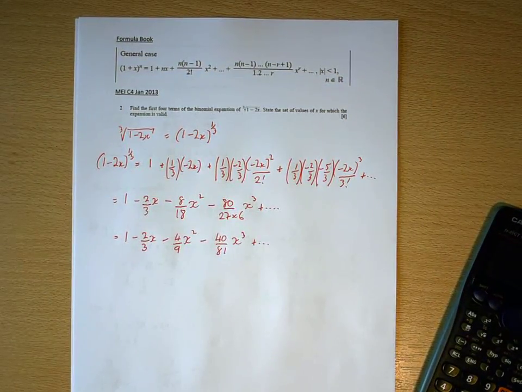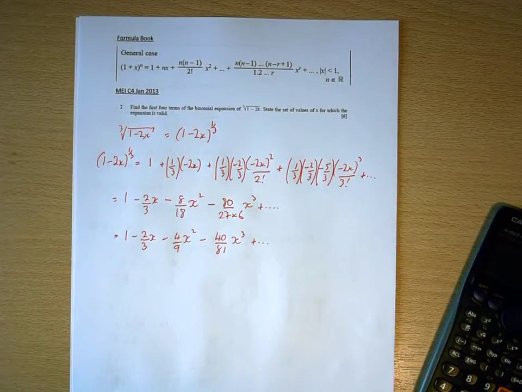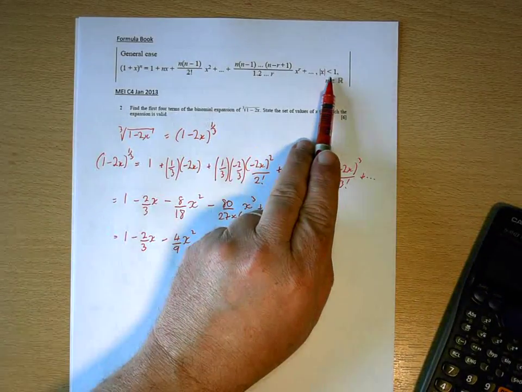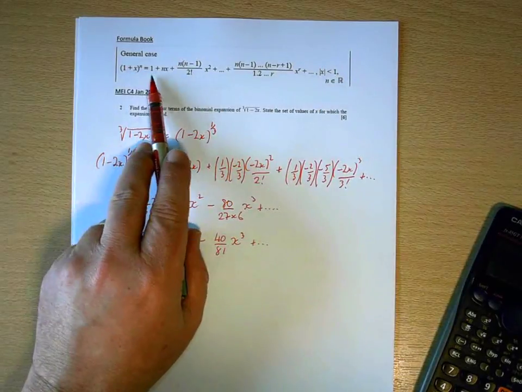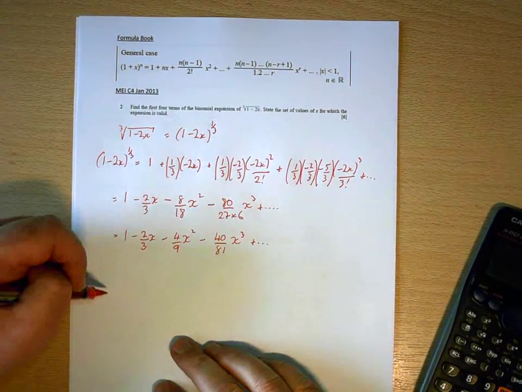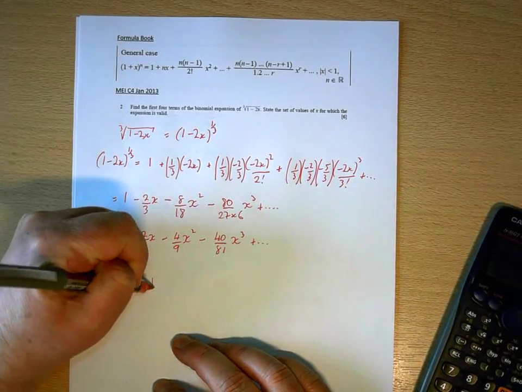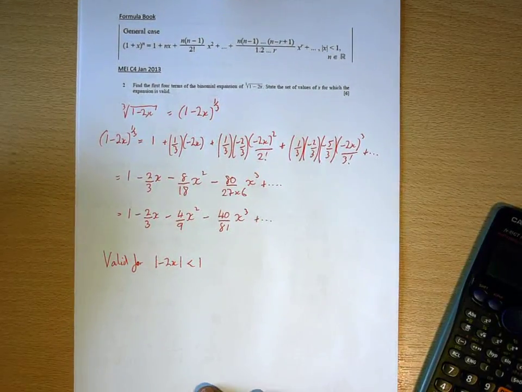So there's our expansion, and then with questions like this, the final thing we need to do is look at what it's valid for. In general, the expansion is valid for the modulus of x is less than 1. So for us, we haven't got x, we've got minus 2x must be less than 1.